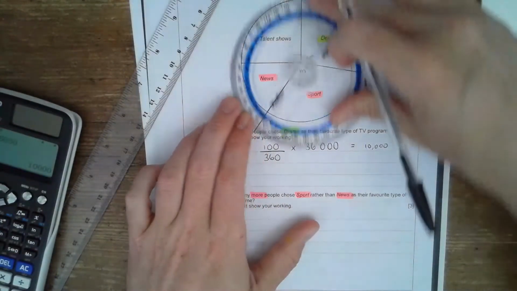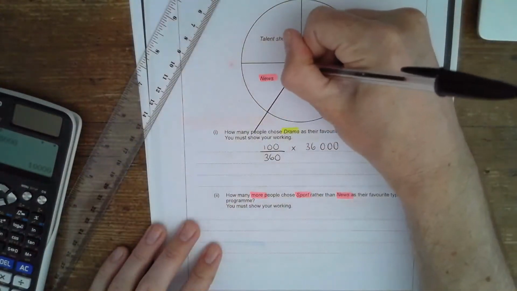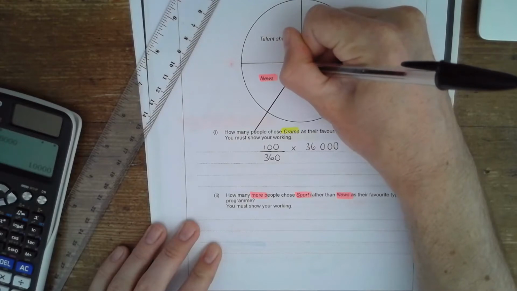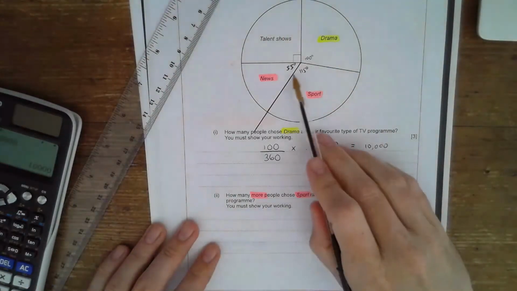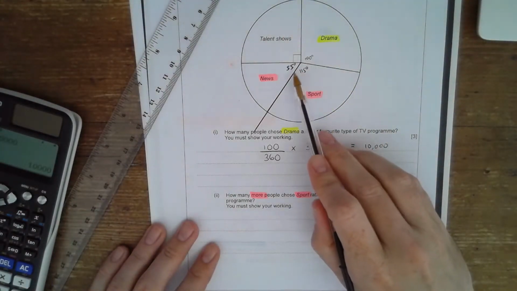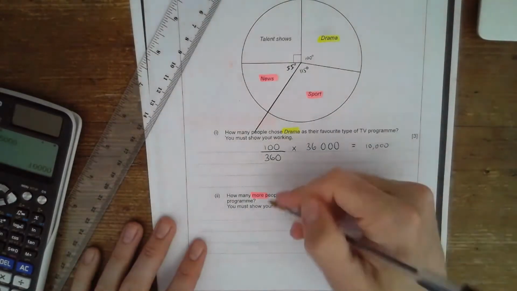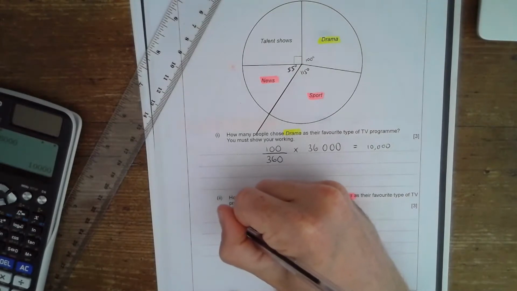Let's measure the news. So I measure that angle there, I make that 55 degrees. One thing to note, you are allowed to be a couple degrees out from what I'm saying. You're allowed to be plus or minus 2, so you could have said 53, 54, 55, 56 or 57 there, as long as you've measured that yourself. So now let's work out what the sport was.